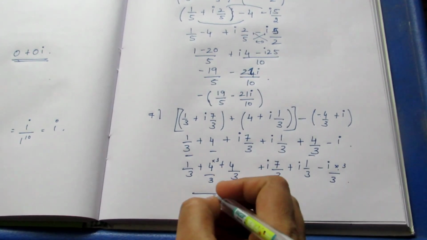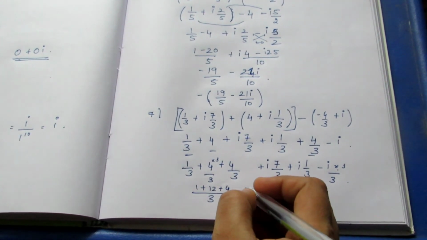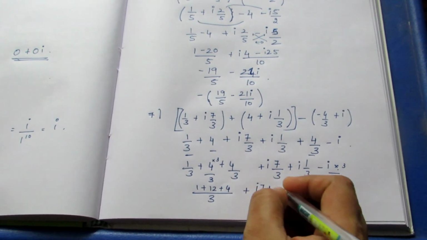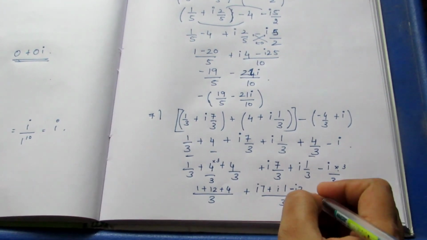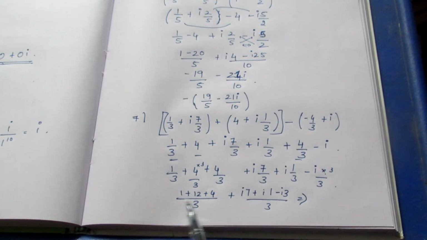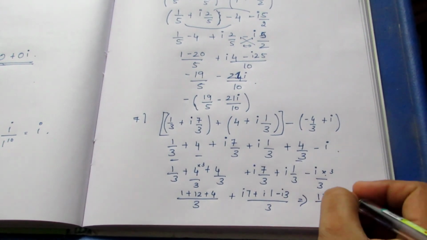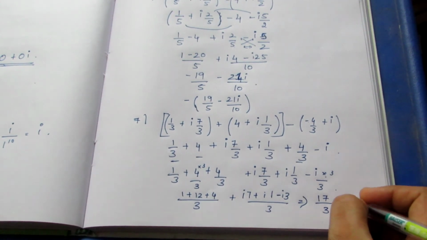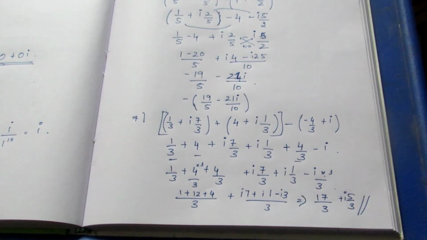This becomes by 3, here 1 plus 12 plus 4, plus i7 plus i1 minus 3i by 3. If we solve this, we get 17 by 3 plus, here 7 plus 1, 8 minus 3 is 5 by 3 i. So we have solved it in A plus iB form.